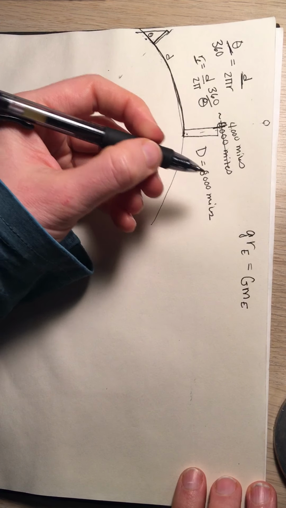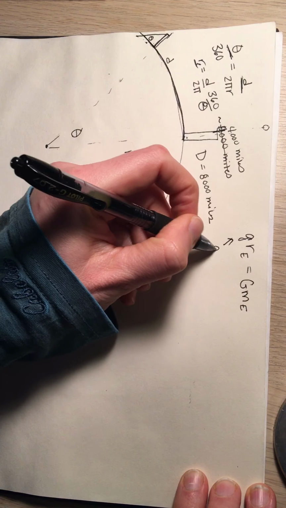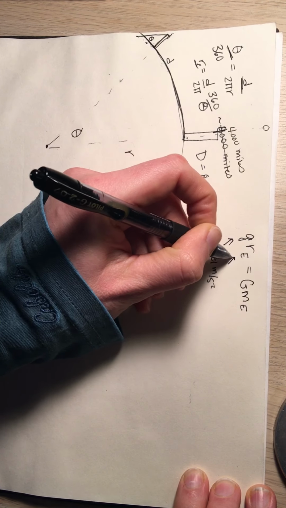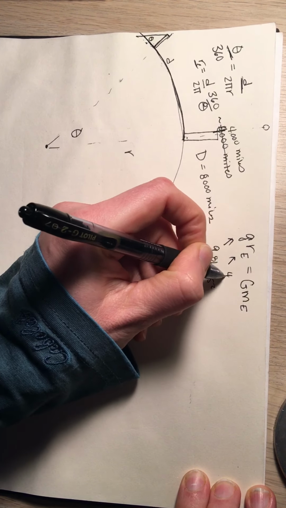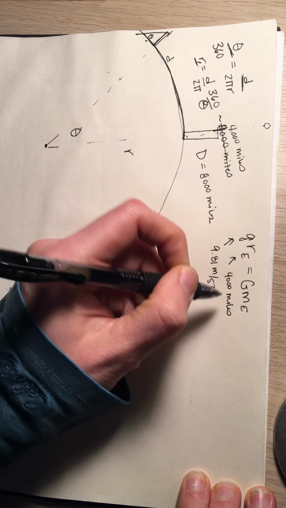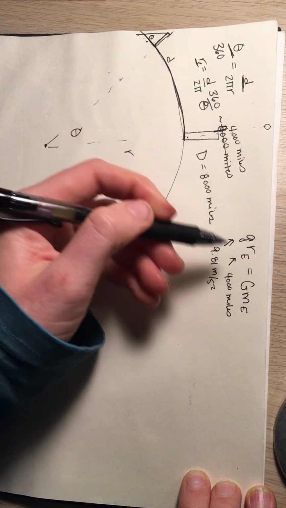All right, so we know this number, 9.81 meters per second squared. We know the radius of the earth is about 4,000 miles, or about 7,000 kilometers. You can convert between those two.